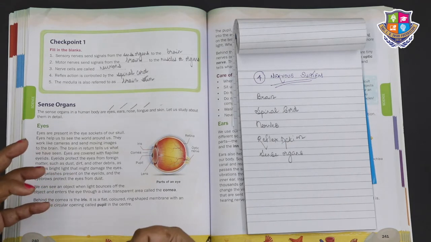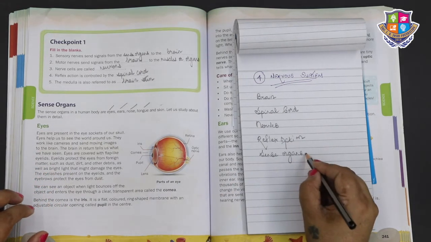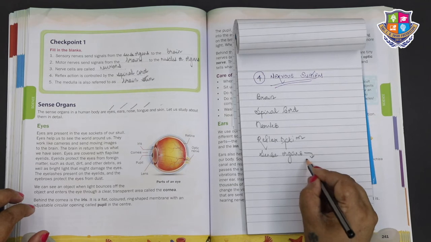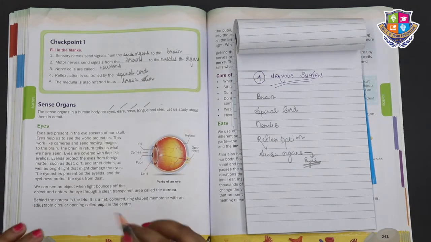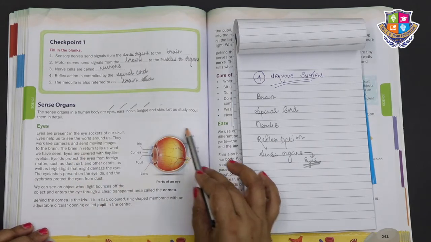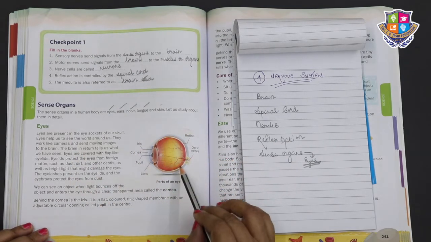Now we are going to begin with the eyes. What are we going to begin with? Eyes. The first thing we are going to start is about the eyes. Now this is an eye.